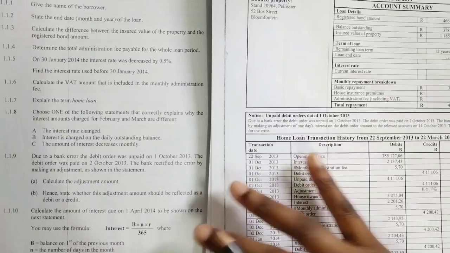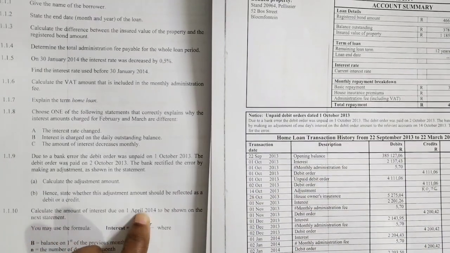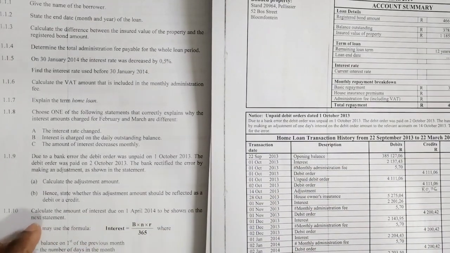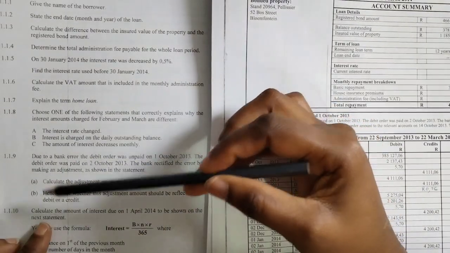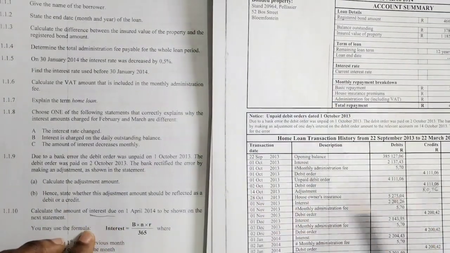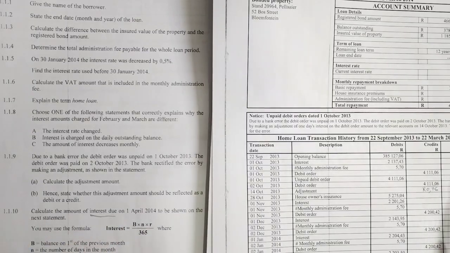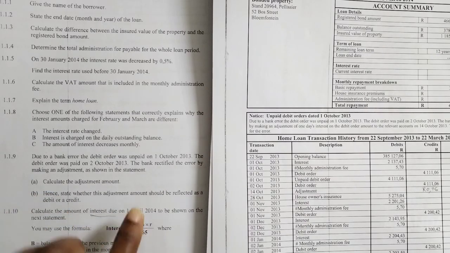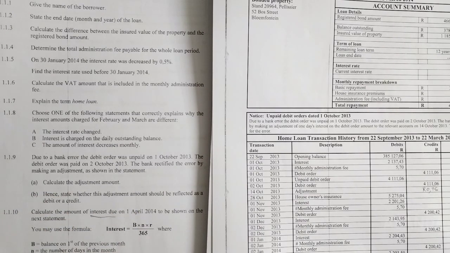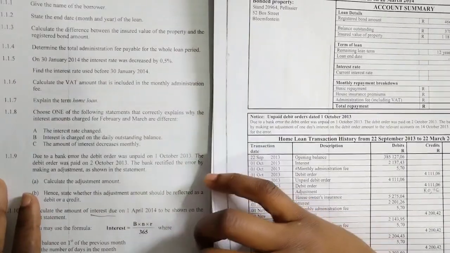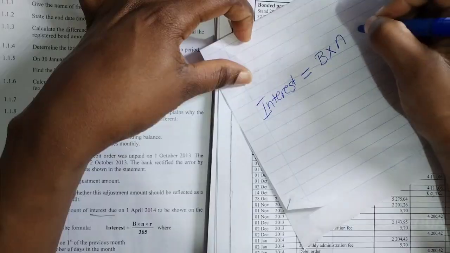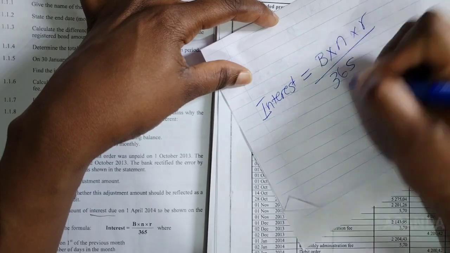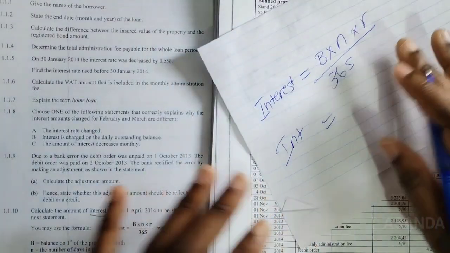Okay, so another one is: calculate the amount of interest due on 1 April 2014 to be shown on the next statement. You may use the following formula. They're giving us a formula here that says interest is equal to balance times number of days in the month times interest rate, and then you divide it by 365. So all we have to do is just substitute into the formula. So our interest is, and then we have balance.